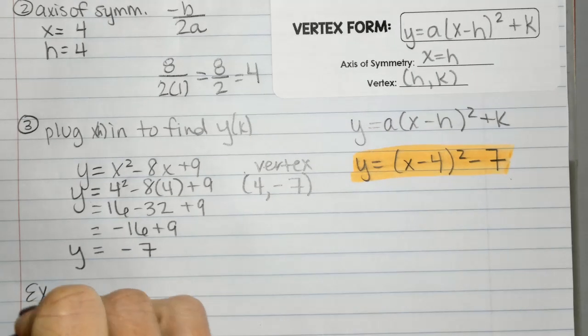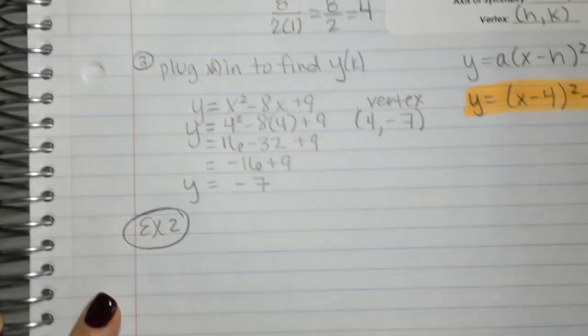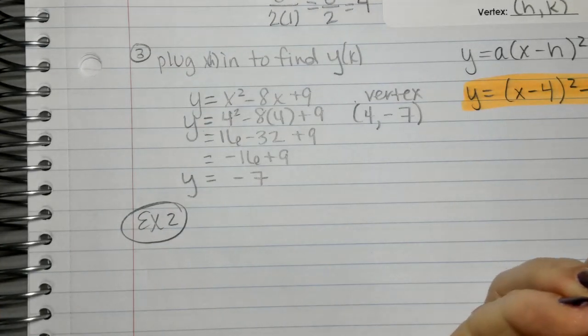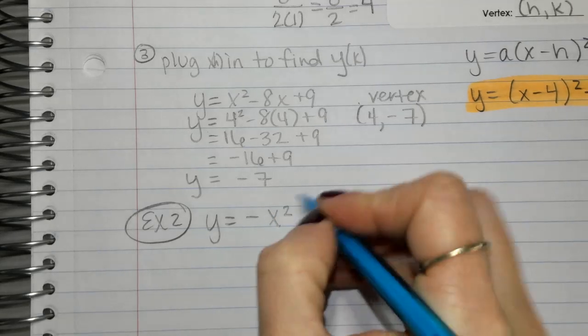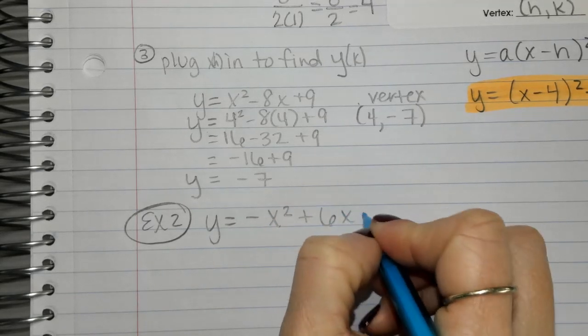Let's do another example. Example number 2. So let's do a negative A. Negative x squared plus 6x plus 2.